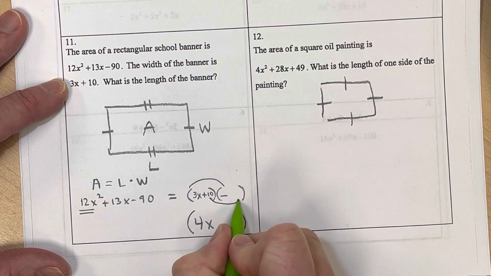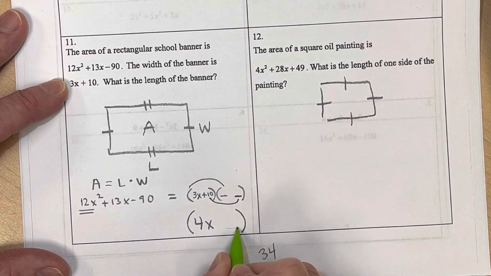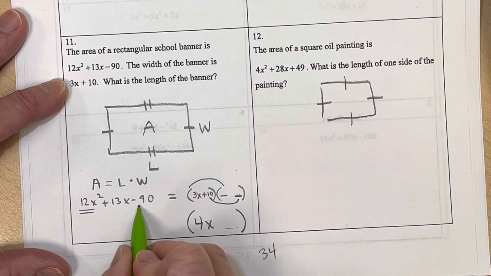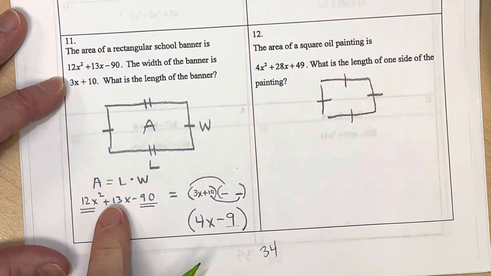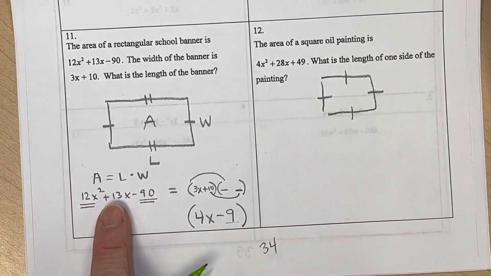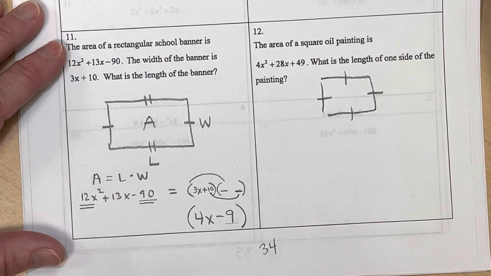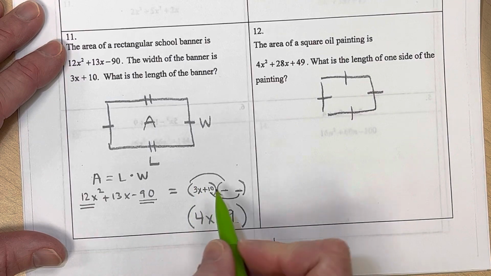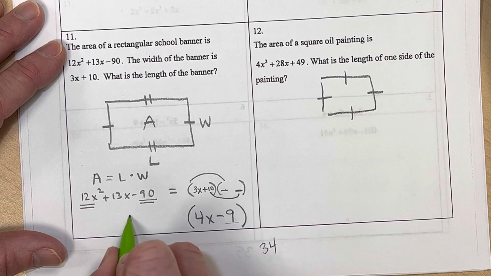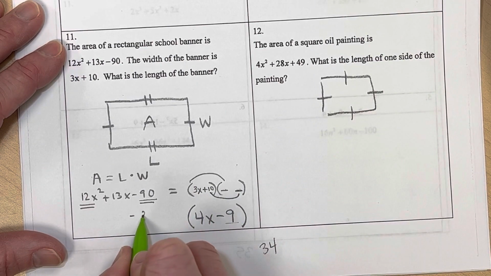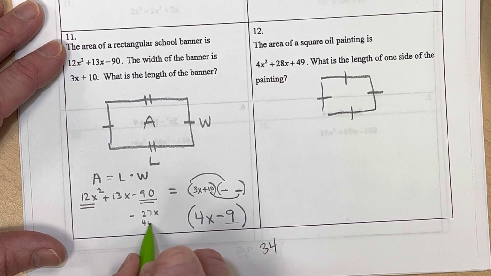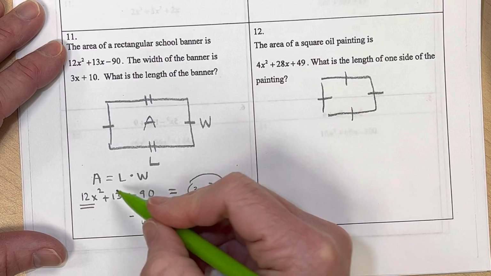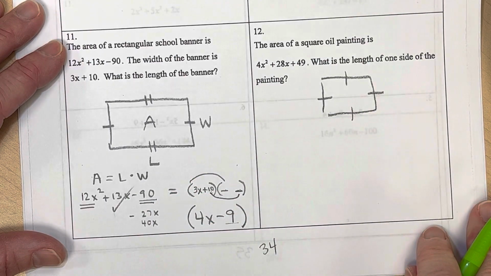Now, the last term, 10 times what number is going to get you negative 90? That's going to be negative 9. Now, you're going to ask me, well, hold up. How do you get the 13 middle? This is how you get the middle. The 3x times your negative 9 would be negative 27x. The 10 times the 4x is going to get you 40x. These two will combine to make your 13x middle.